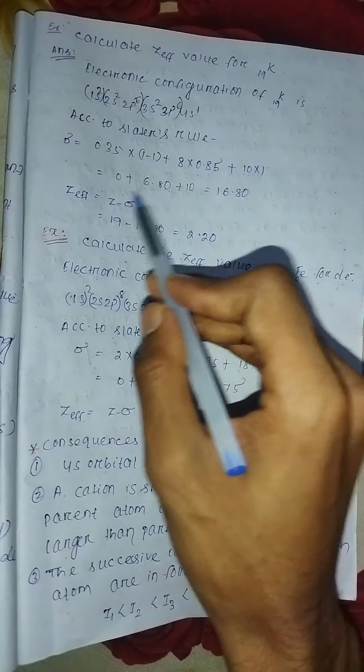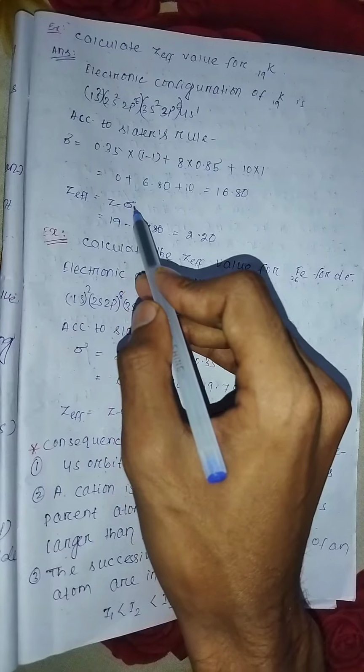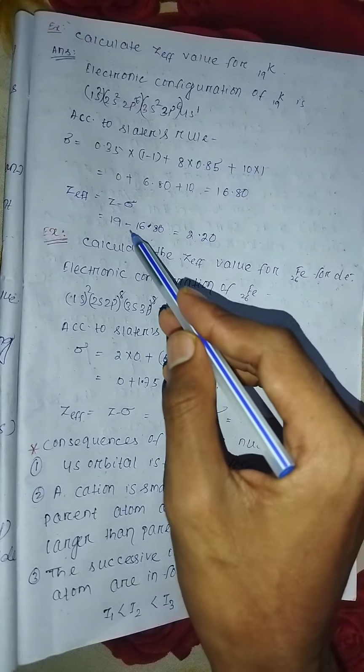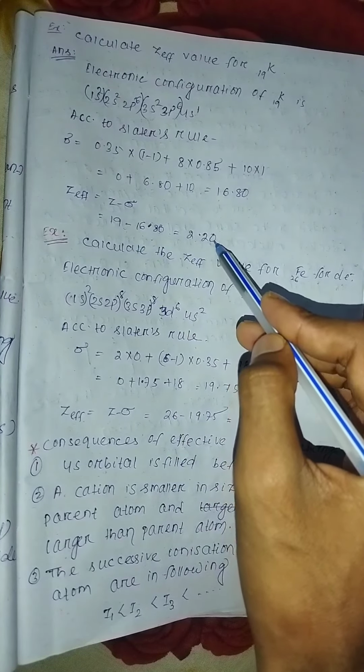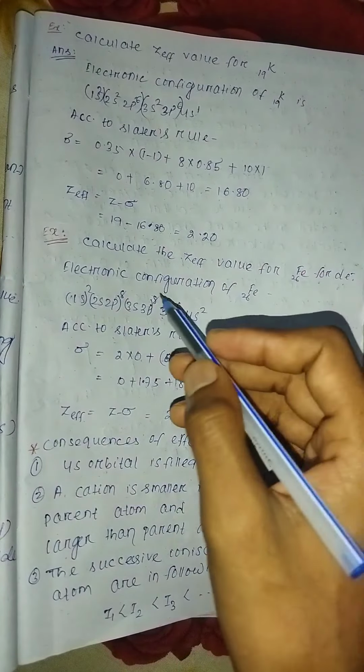to 16.80. This is the sigma value, but we should calculate Z effective, so Z effective equals Z minus sigma. Here for potassium, Z is 19, so 19 minus the sigma value 16.80 comes to 2.20, which is the Z effective value for K19.